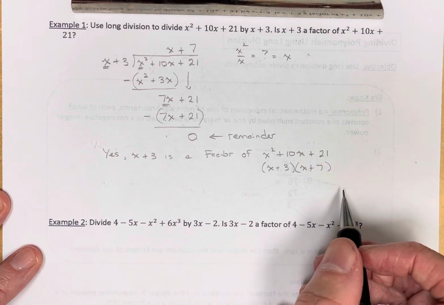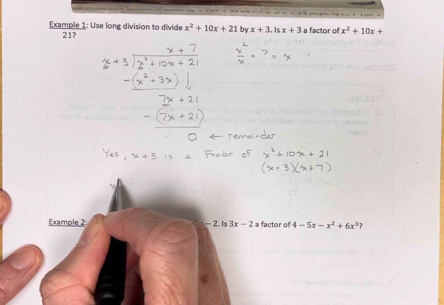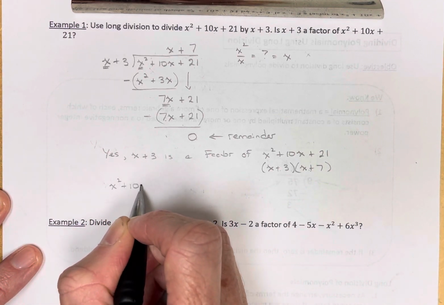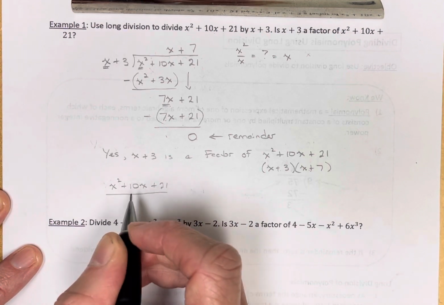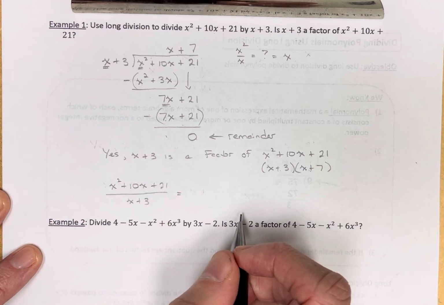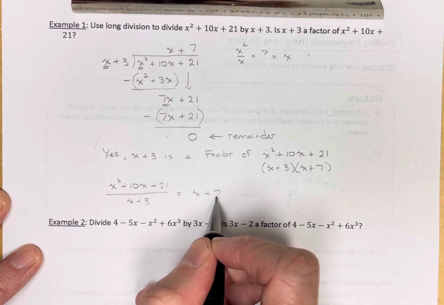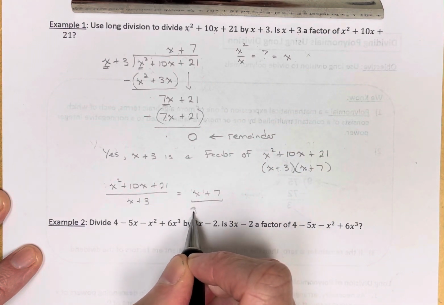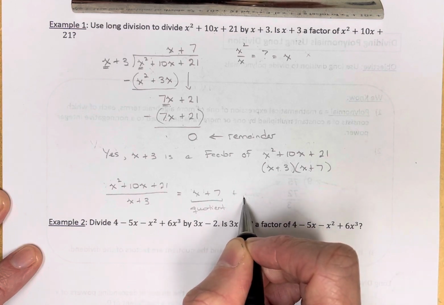Let's write it using our division notation. So we have x squared plus 10x plus 21 divided by x plus 3. That's our division problem. The answer is the quotient, which is x plus 7, plus the remainder.